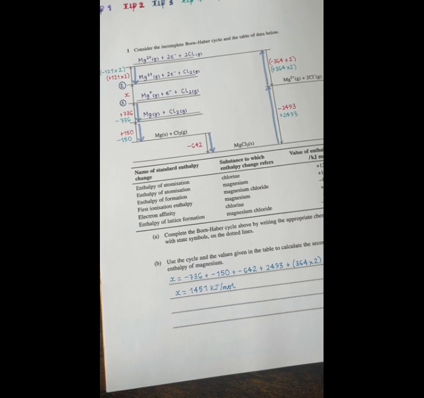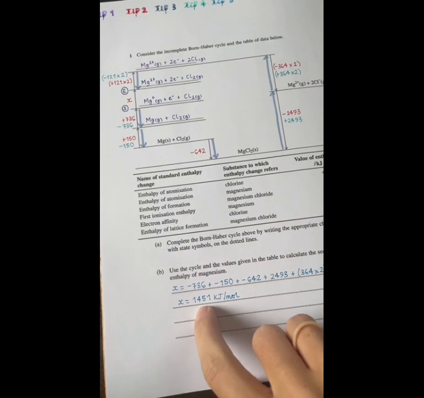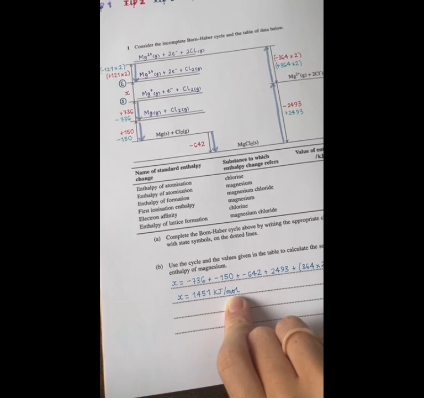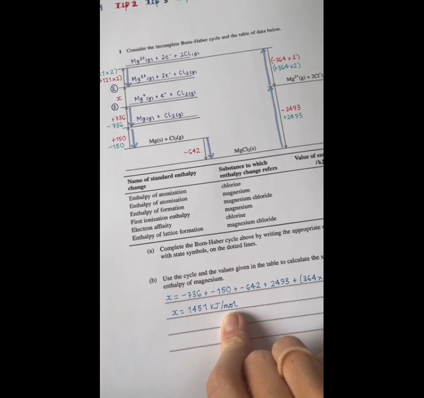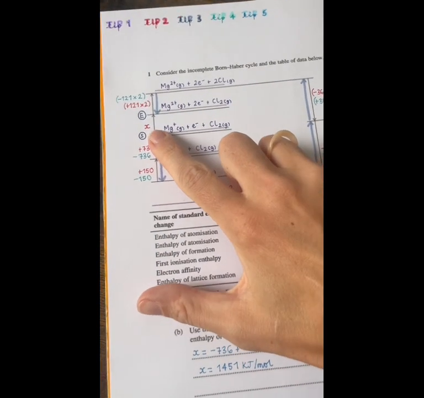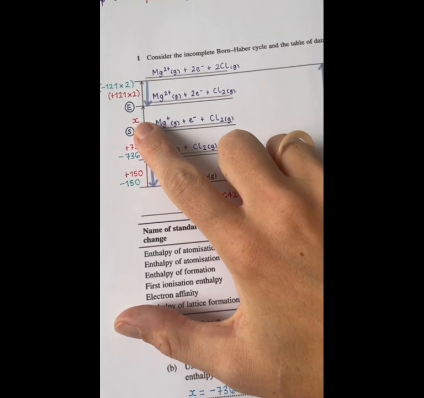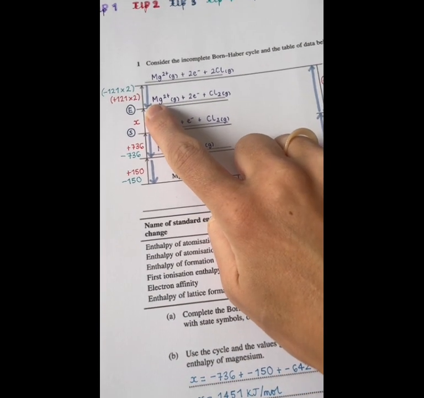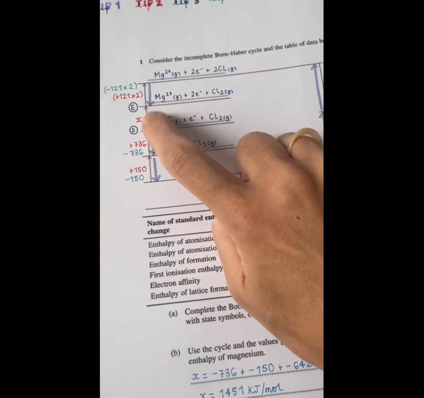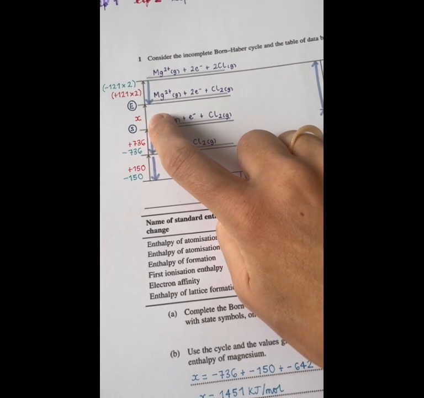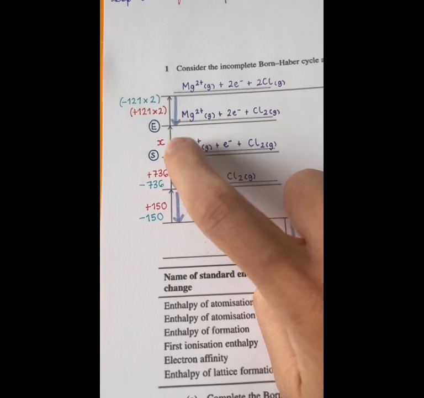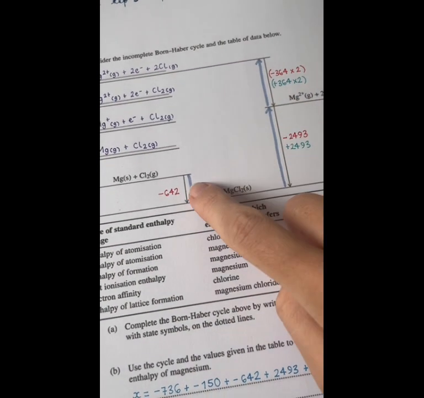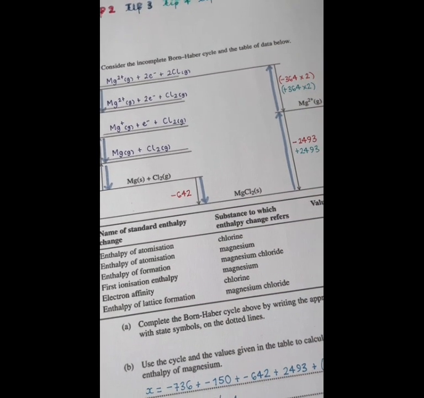So tip 5, to finish off, is once you've calculated your value, and I got an answer of 1,451 kilojoules per mole here for the value for X, which is the value for the second ionisation energy of magnesium, I would always just be checking on my Born Haber cycle, the arrow for the second ionisation enthalpy of magnesium is pointing upwards. And on a Born Haber cycle, all of the arrows that point upwards represent endothermic processes, and all of the arrows that point down represent exothermic processes.